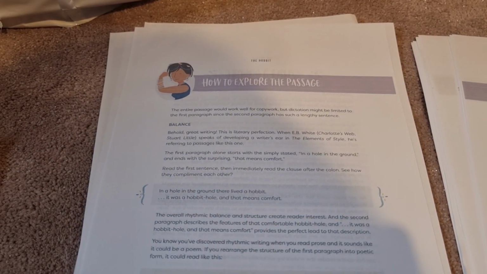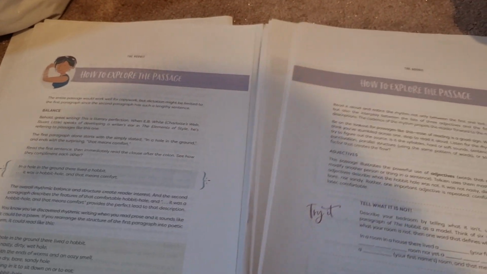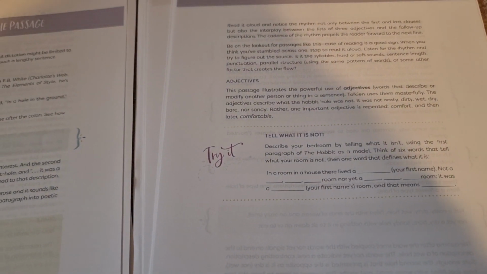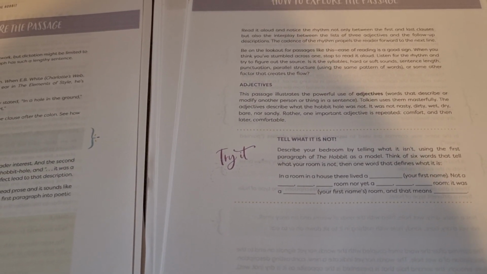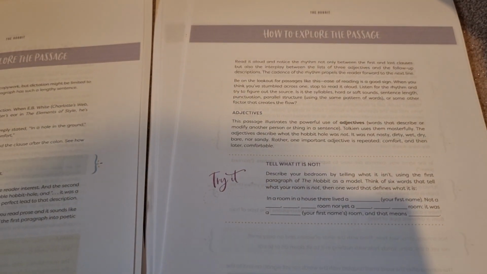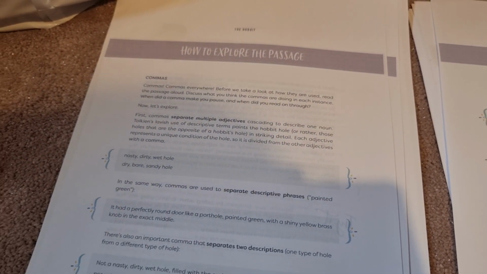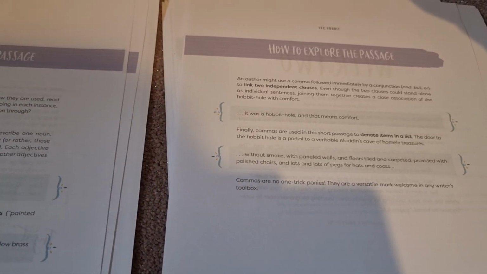They're talking about balance in writing, and they continue with talking about adjectives and then a try it section. So describe your bedroom by telling what it isn't. Using the first paragraph of The Hobbit as a model, think of 6 words that tell what your room is not, then 1 word that defines what it is. Okay, we're still on commas. We're talking about separate multiple adjectives, separate descriptive phrases, and independent clauses.